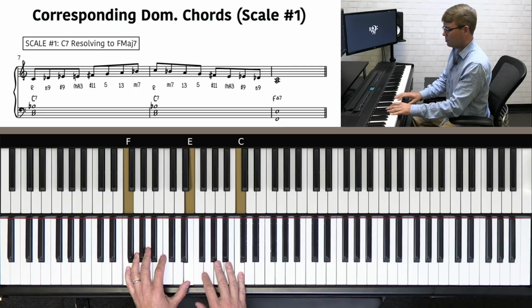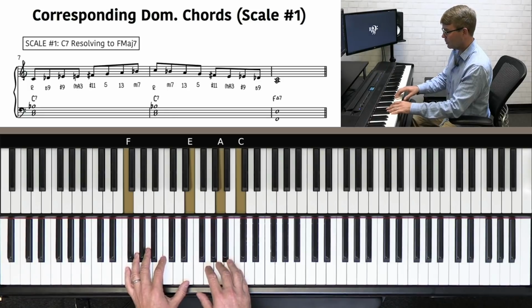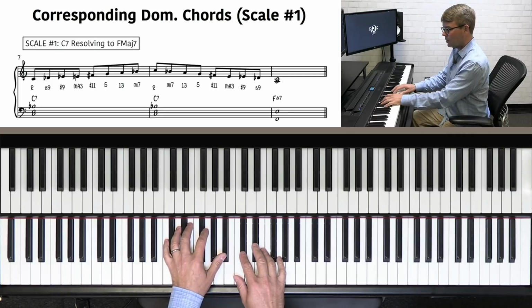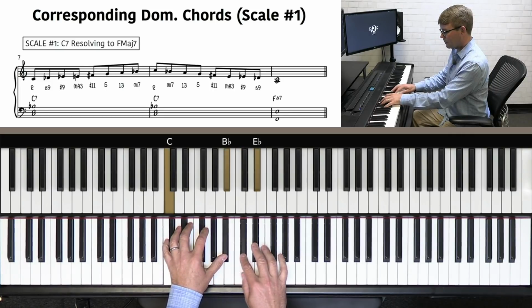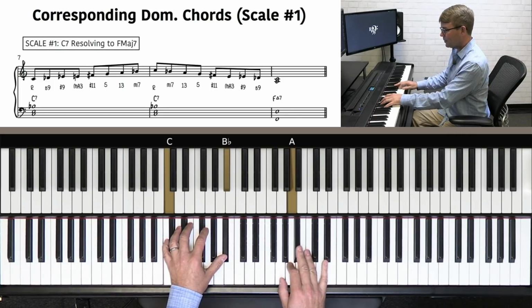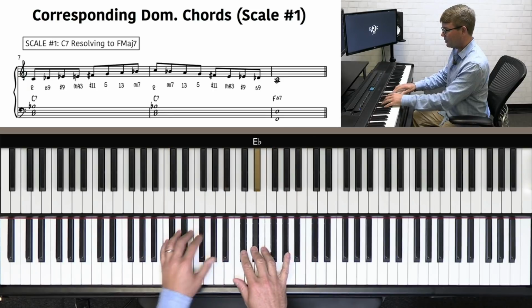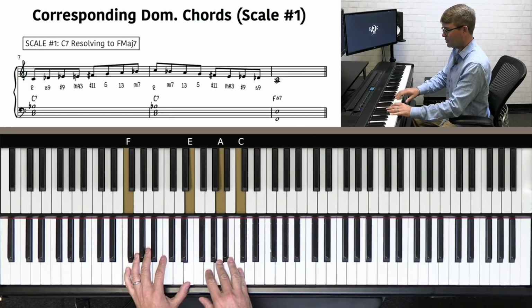and my left hand's playing root 7. My right hand, besides just playing the root of the scale, I'm also playing the 3rd of the F major chord. So we have that. So again, it would be this. We have ascending and then descending, resolving to F major 7.